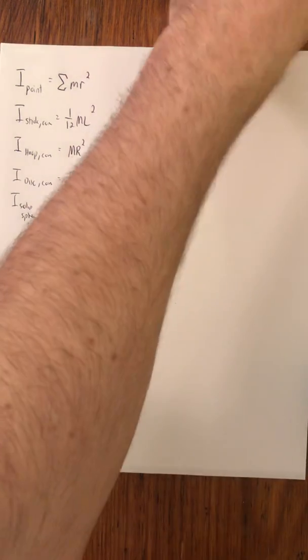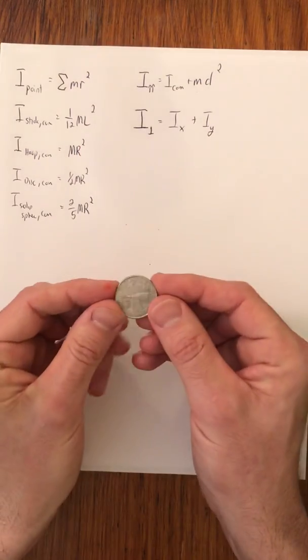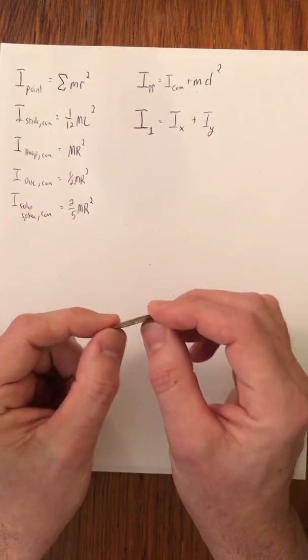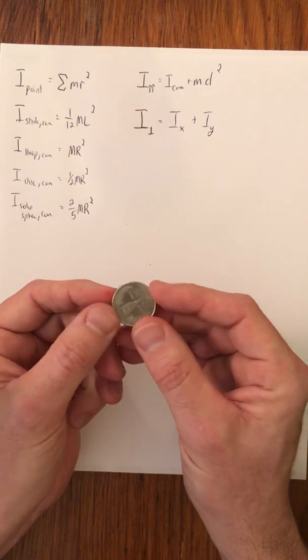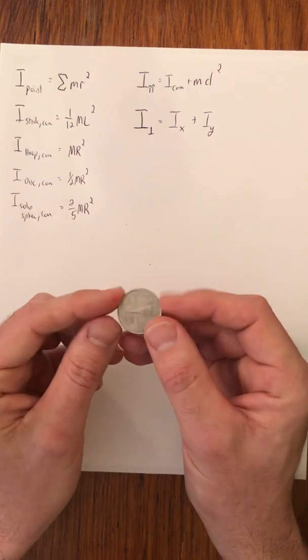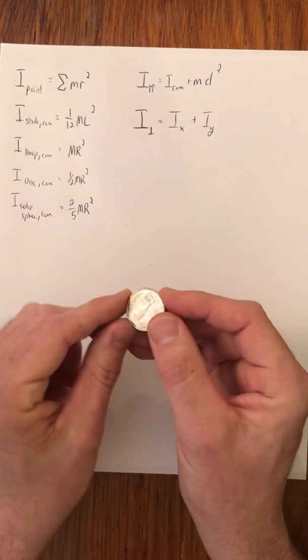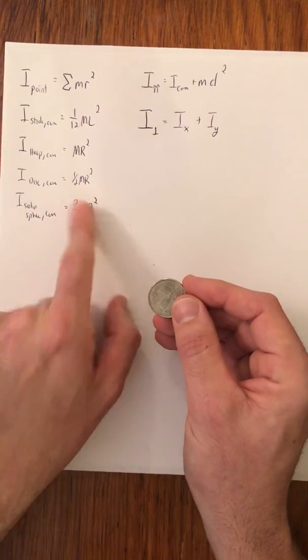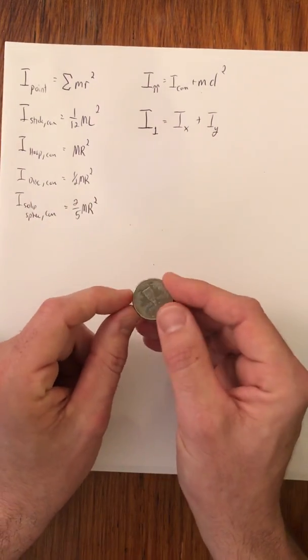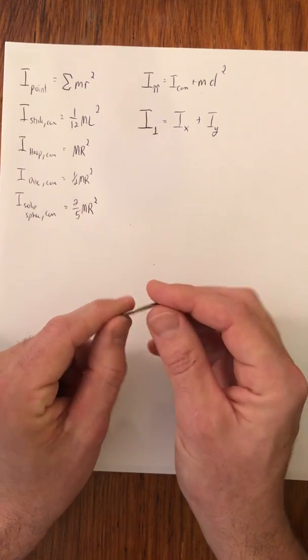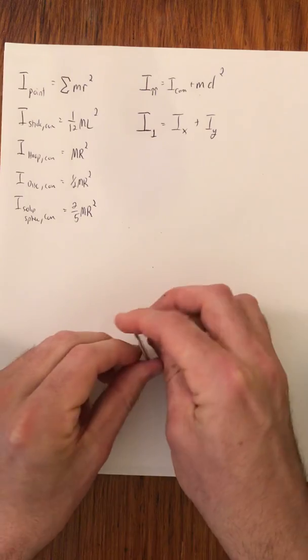So I want to do a couple of applications of this stuff and look towards what are called composite systems. So first, I have a coin. A coin is a disc, yes? And so if I were to rotate the coin like this, about an axis that goes through its center, that would be 1/2 mr squared. But this is not how we normally rotate a coin, is it? We normally rotate a coin, whoops, like that.